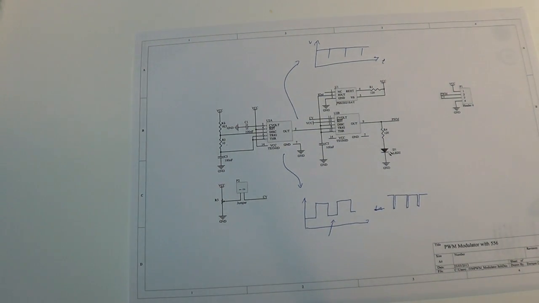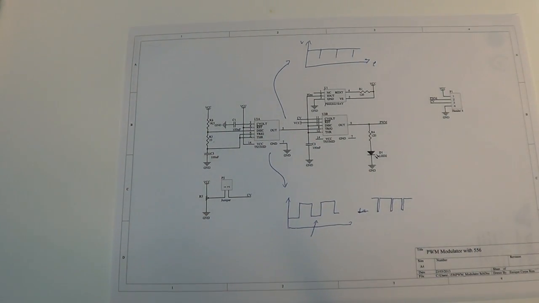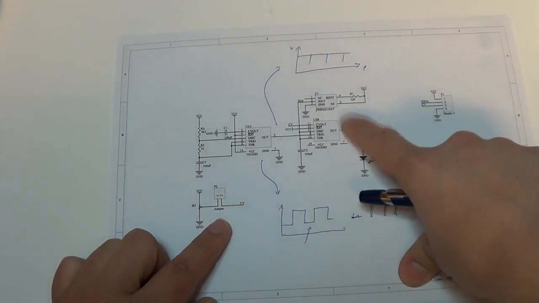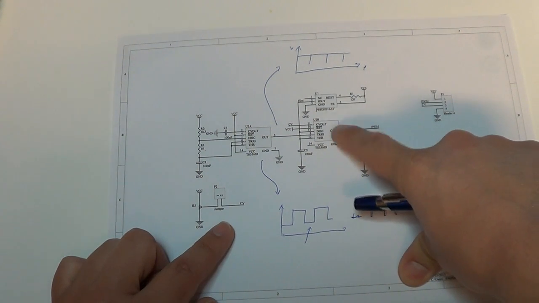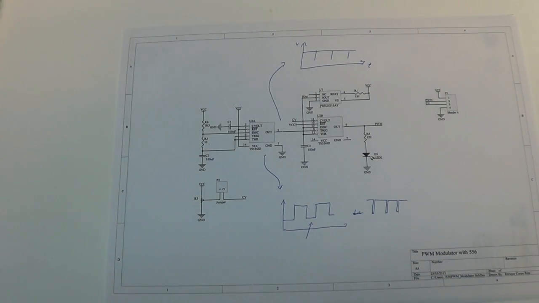I will show you how to use the 555 in the Astable operation, in the square wave oscillator operation. And I just added a potentiometer to control this circuit, to modulate the output, and that is how I have done this circuit, and that is pretty much everything.